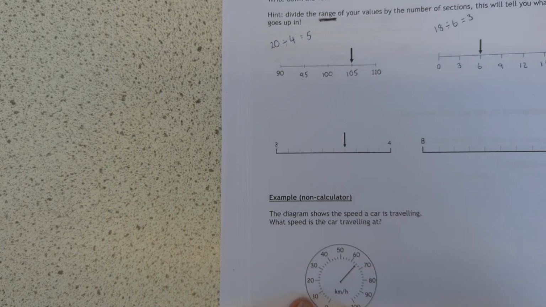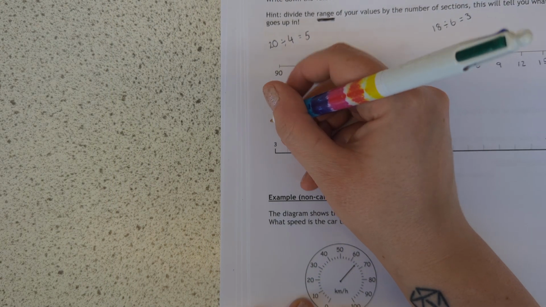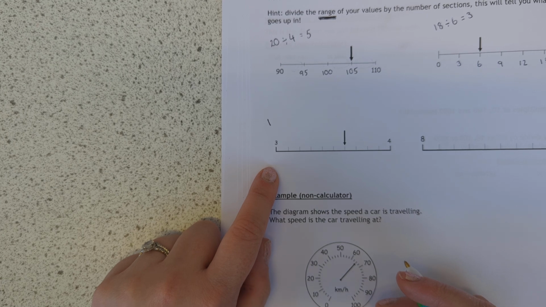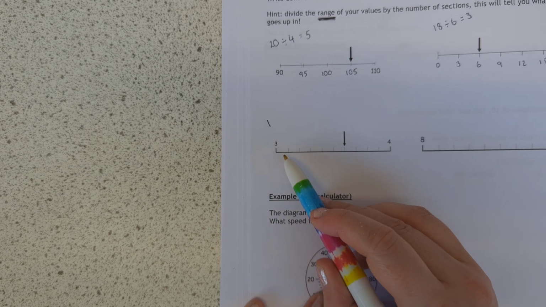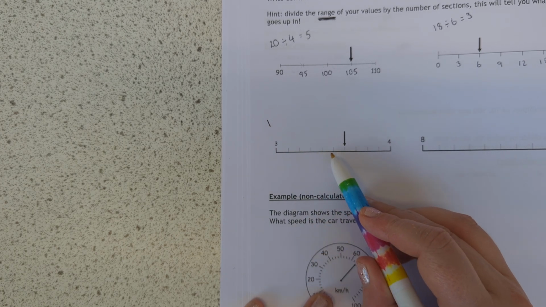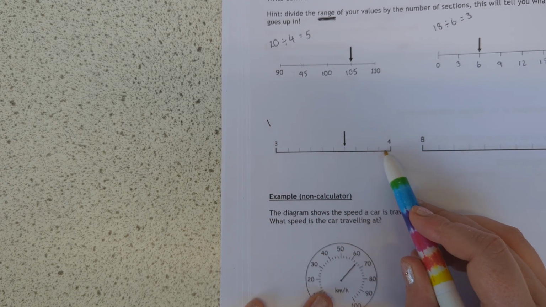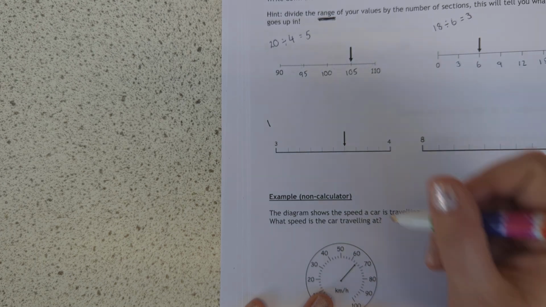Okay, here I have a range of 1 because my scale starts at 3 and ends at 4. And I have 1, 2, 3, 4, 5, 6, 7, 8, 9, 10 sections.